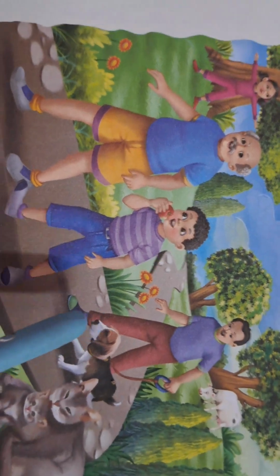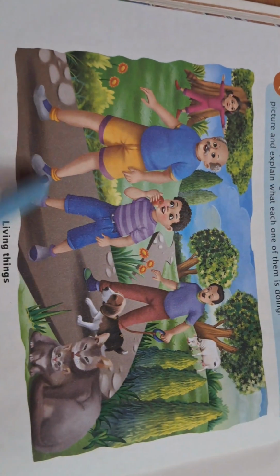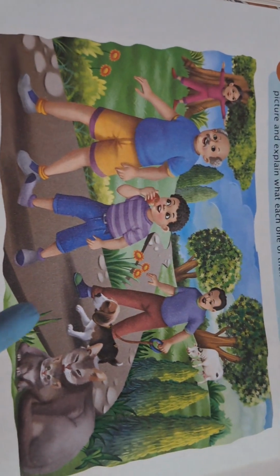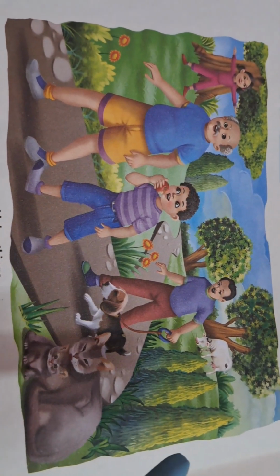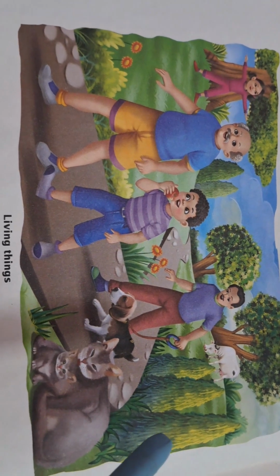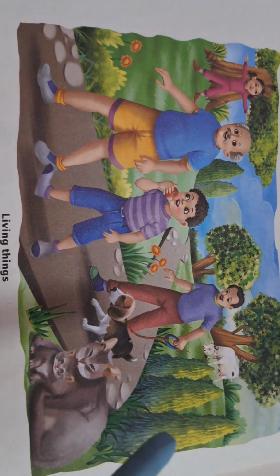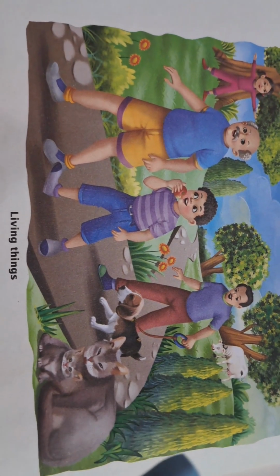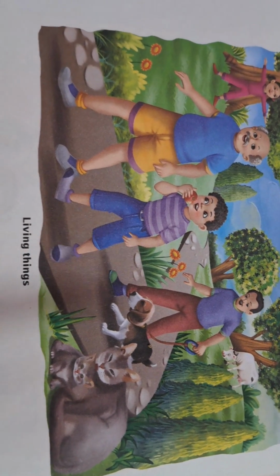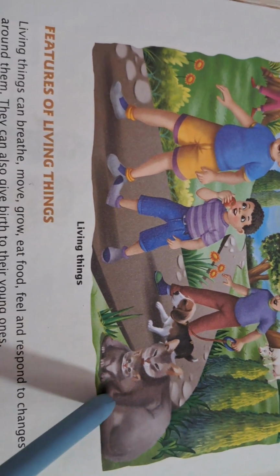Okay, so this is the observation in this picture. These all we call living things. And the plants, they do the work, means they prepare the food for us. They will shake their leaves whenever the air comes, isn't it? So that's why we call them living things.